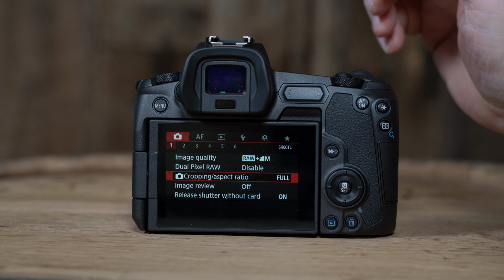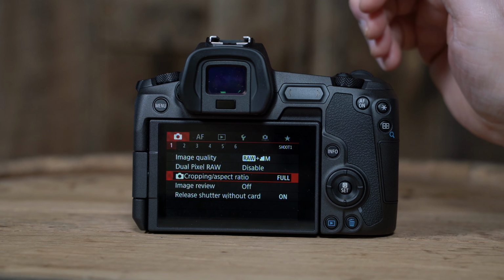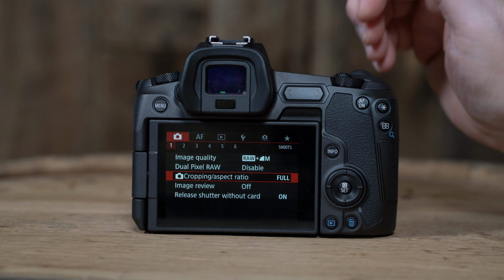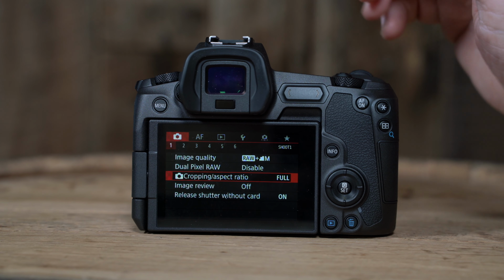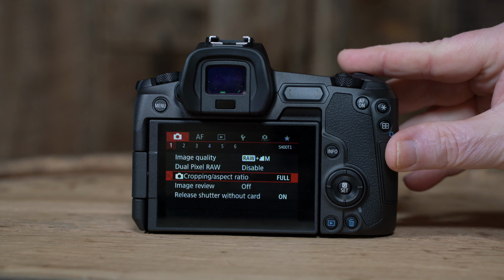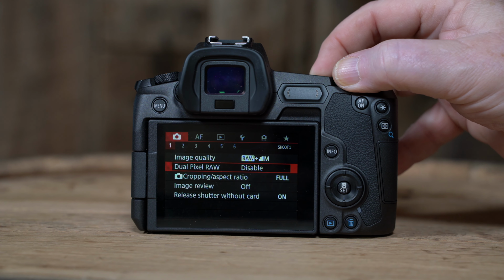So we're going to start off with the camera settings here. These are basically on image quality. We've got 6 pages of menu options here. Some of them are kind of long, some of them are kind of short. But I'm going to go through each of the options here so that you can get an idea of what they are.